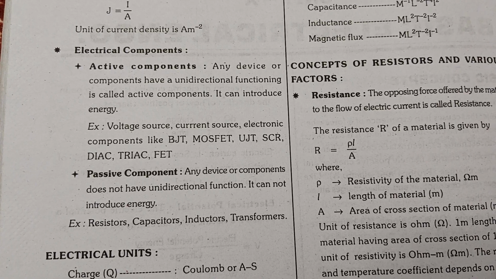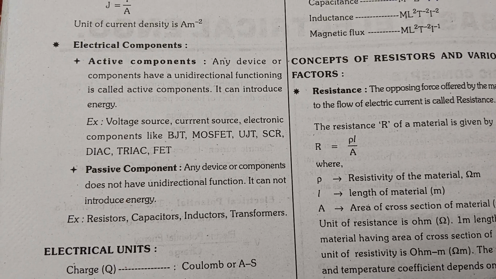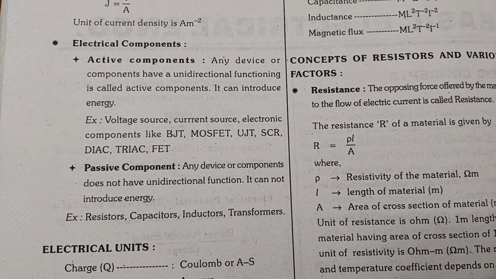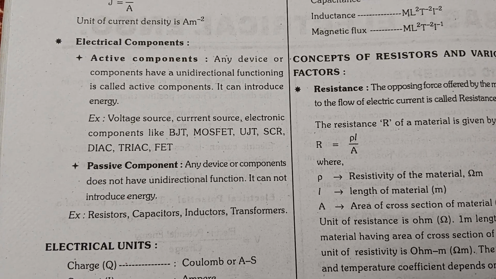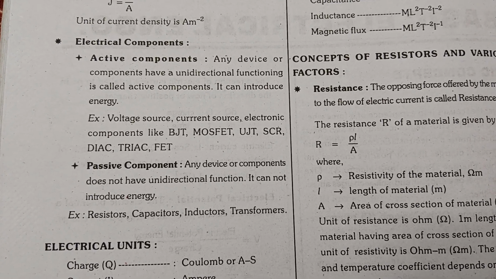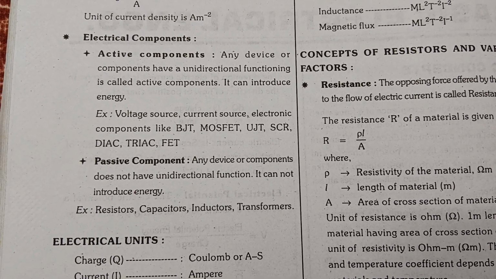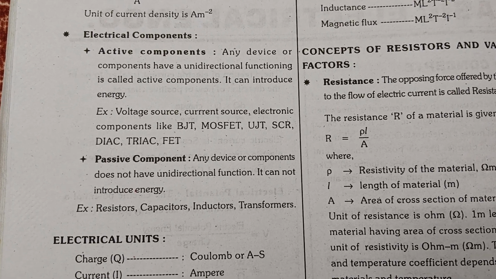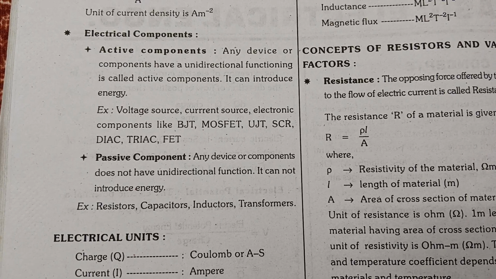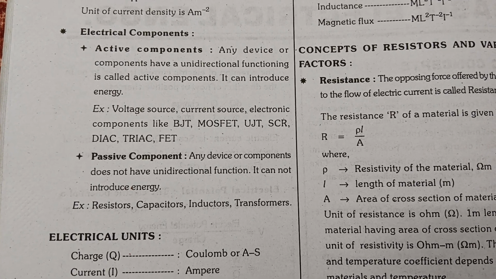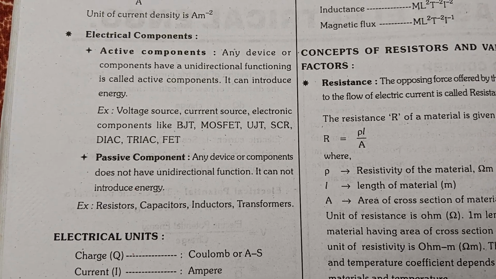Electrical components. Active components: any device or component that has a unidirectional functioning is called an active component. It can introduce energy. Examples: voltage source, current source. Electronic components like BJT, MOSFET, UJT, SCR, DIAC, TRIAC, FET. Passive components: any device or component that does not have unidirectional function. It cannot introduce energy. Resistors, capacitors, inductors, transformers.